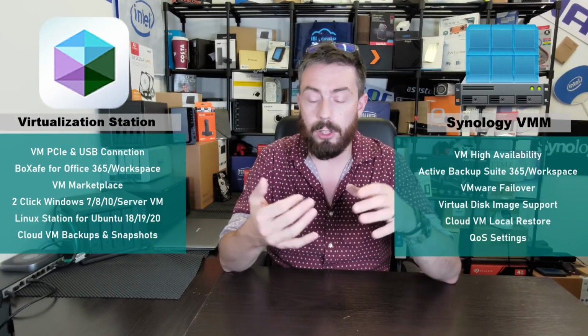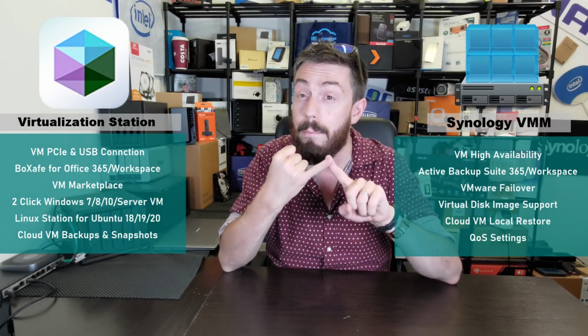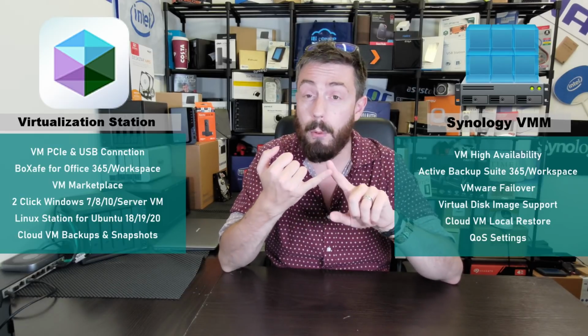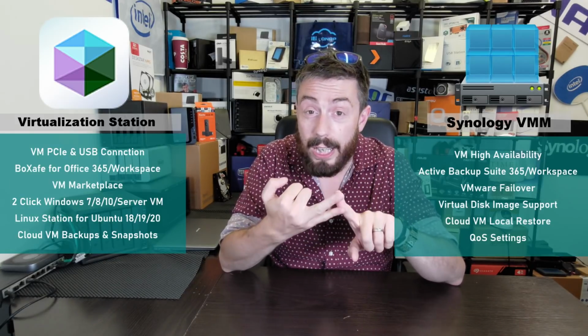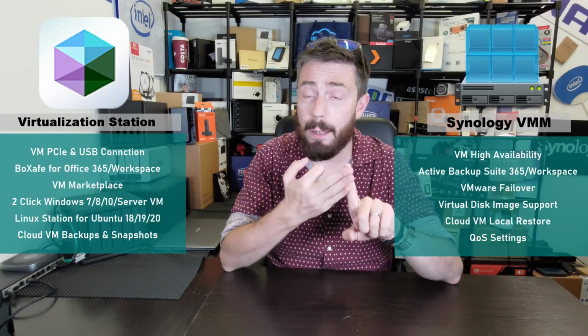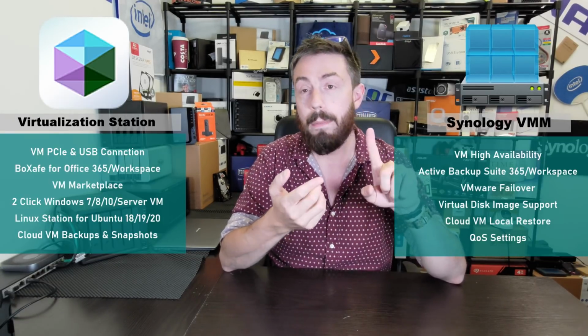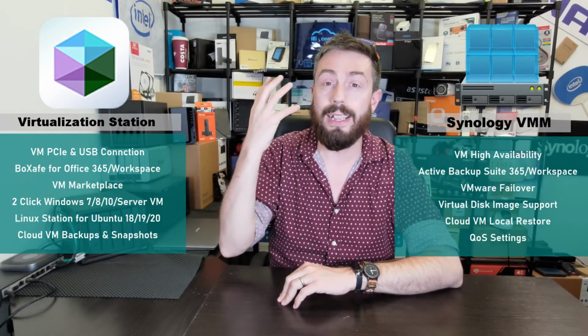Within Virtualization Station, that not only allow you to install a myriad of third-party VM environments like OS Router and pfSense within the VM Marketplace and Zabbix as well, for network and router-based OSs for your environment. But then you've got a Microsoft virtual machine download area where you can download VMs for XP, 7, 8, 10, and Windows Server directly within 2 to 3 clicks onto the QNAP NAS and test out those VMs.